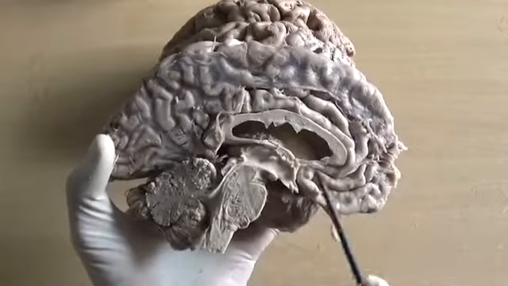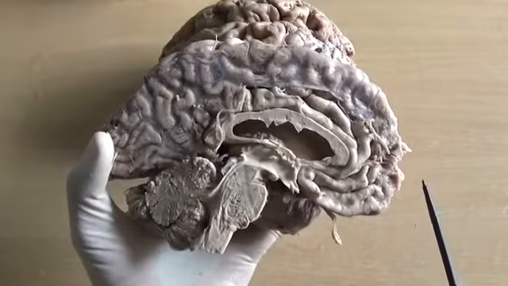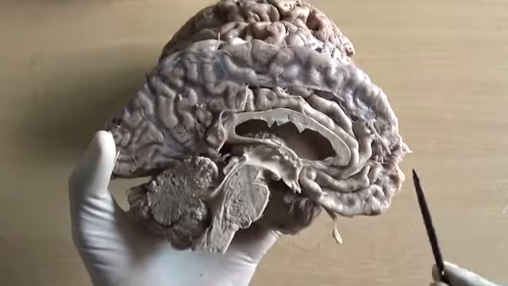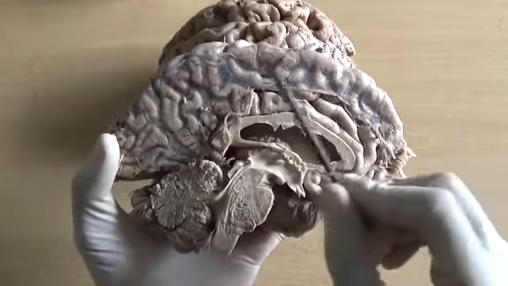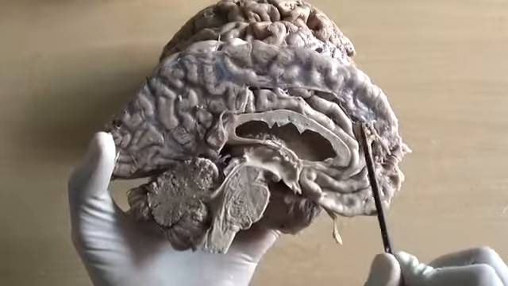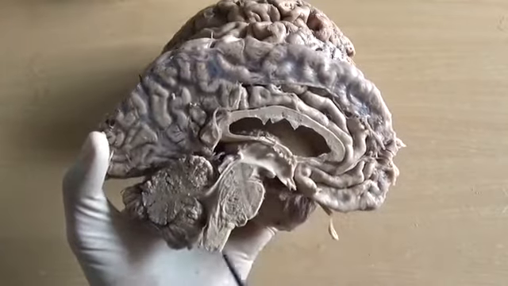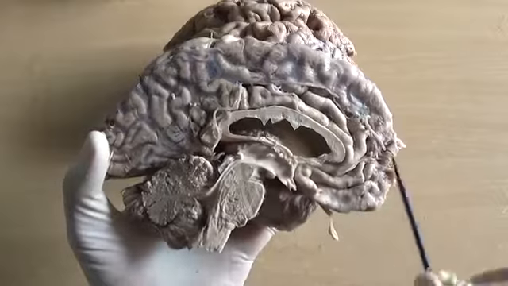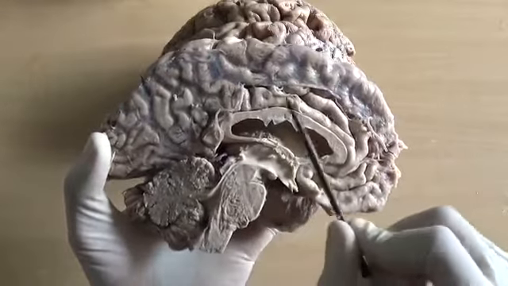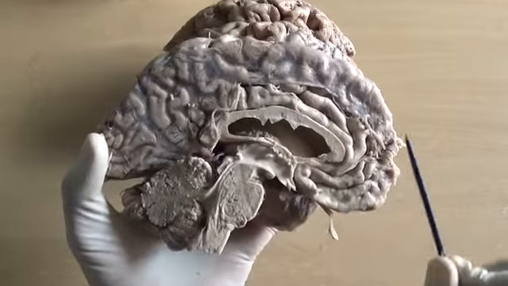Now let's discuss some of the facts of the cerebral cortex. Its weight is on average 600 grams, approximately 40% of the entire brain weight. So it is a very crucial thing, and it accommodates a large number of cells.